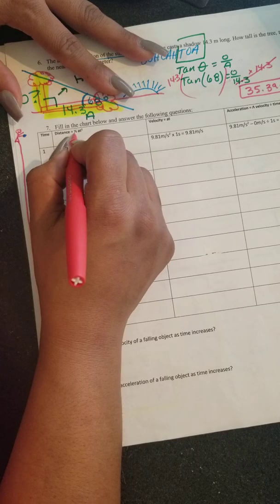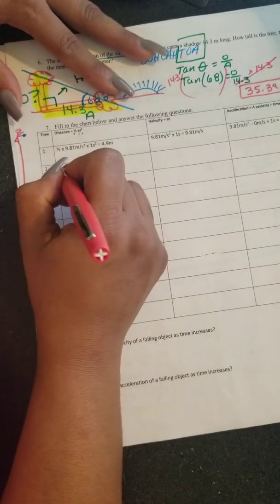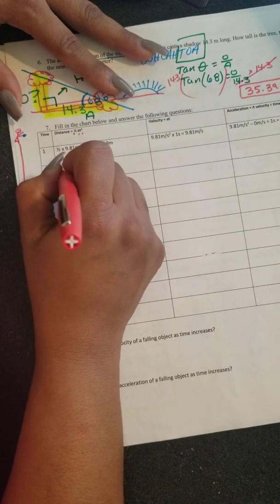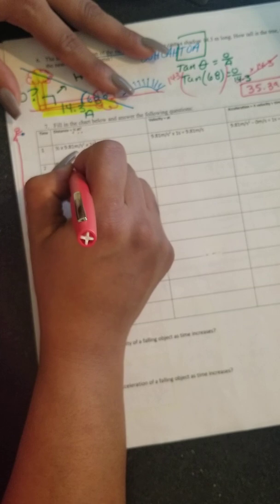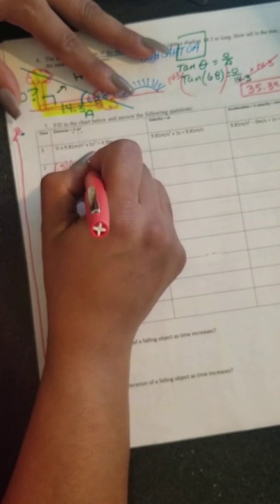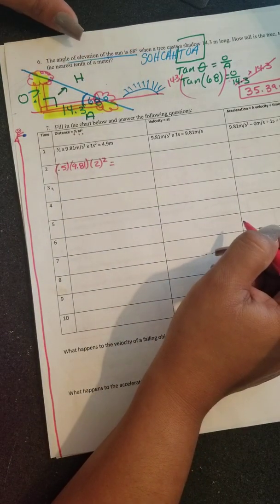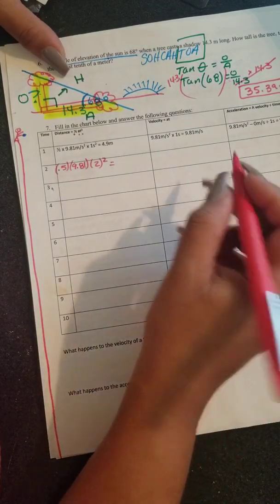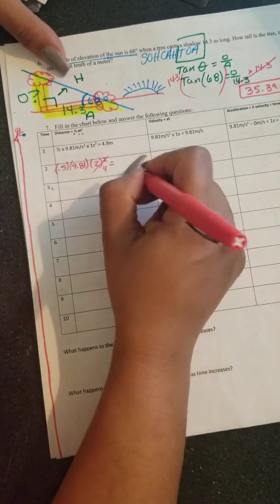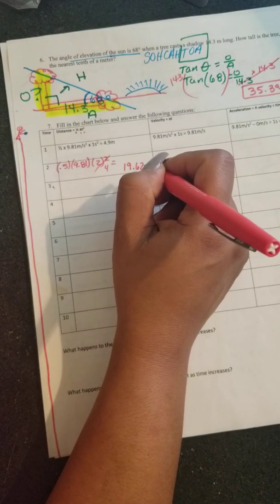Distance equals 1/2 a t squared, which is what we've been using this whole time. I'm going to change the 1/2 to 0.5. 9.81 times 2 squared. 2 squared is 4, times 9.81 times 0.5. You should get 19.62 meters.